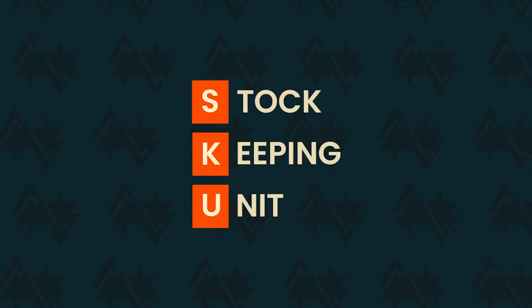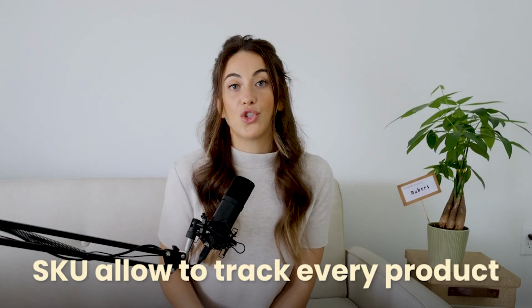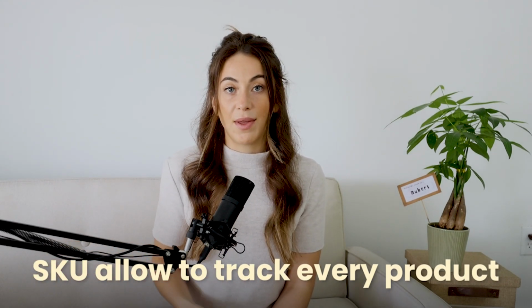A SKU stands for stock keeping unit, and it's a unique identification code that you can input on every single unique product that you sell. And this will allow you to track on a per product level every single product that you sold at the end of the month. Now, if you don't have a SKU system or you need to understand how to build a SKU system, please cue the how to build a SKU system video next so you can watch that full training on how to build a SKU system for your Etsy store.